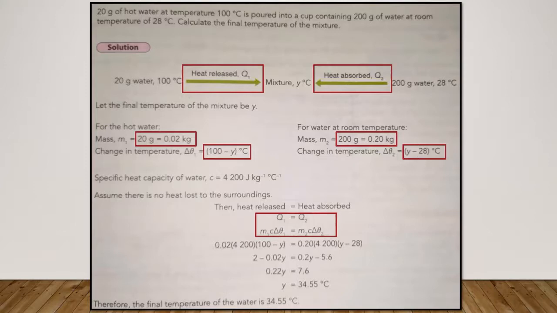Q1 is the heat released equal to heat absorbed. So M1 C delta theta 1 equal to M2 C delta theta 2. Okay, then you just put all the information given.